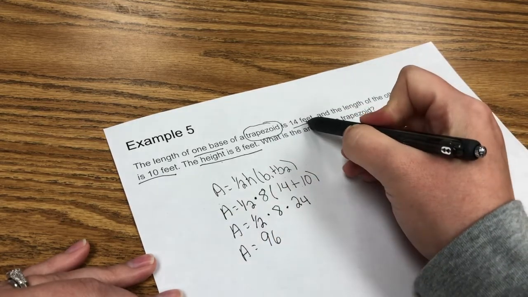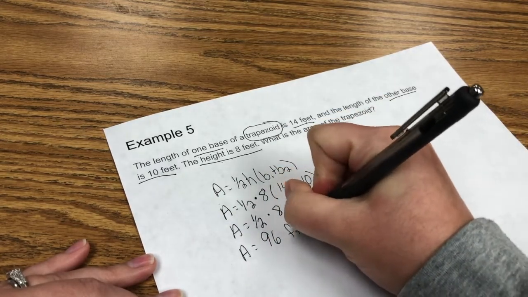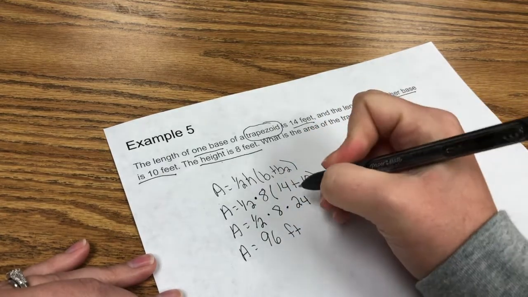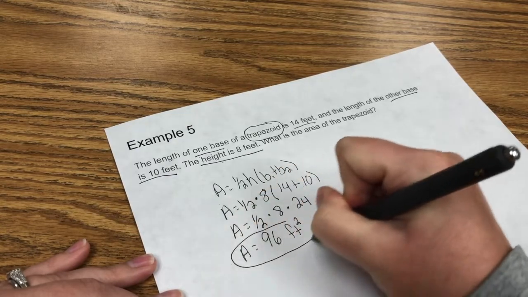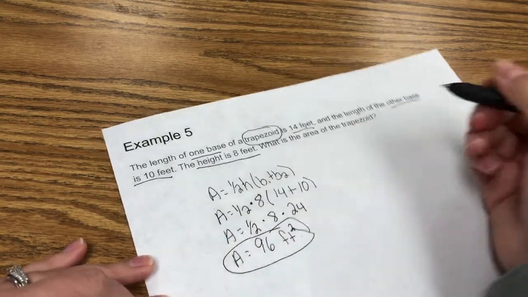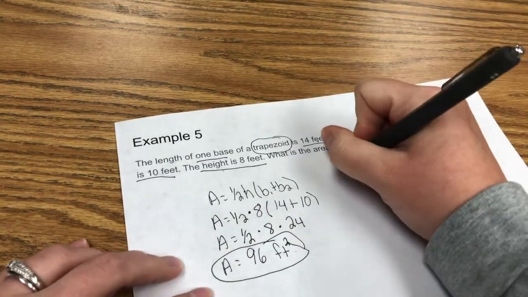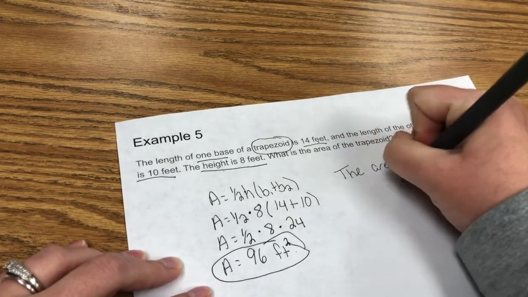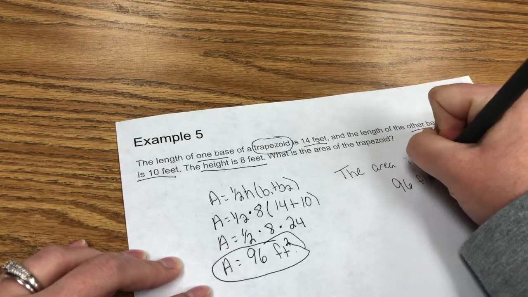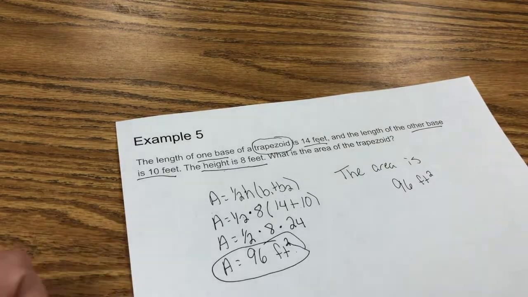And then right here our units is feet. So then don't forget area is squared. Circle your answer. Even though it is a word problem, you can come to the side here and say the area is 96 feet squared.